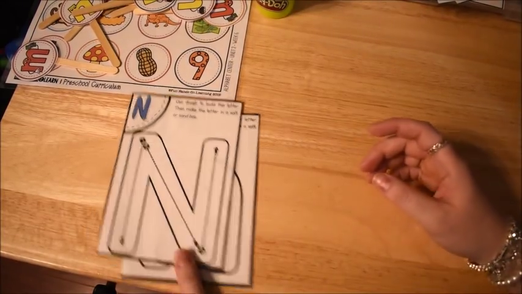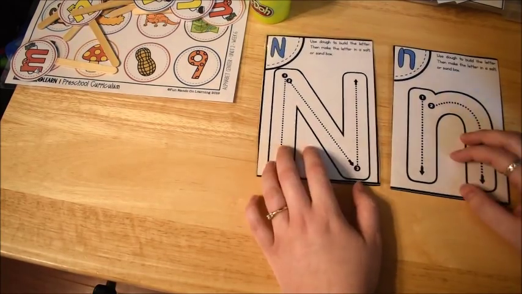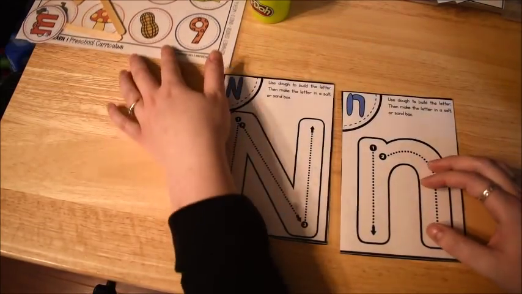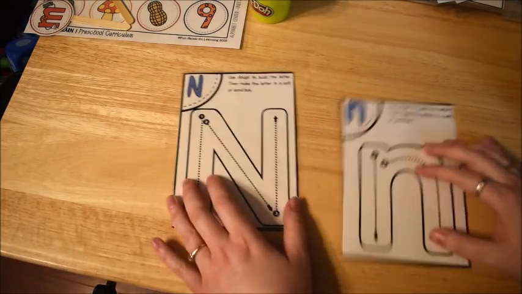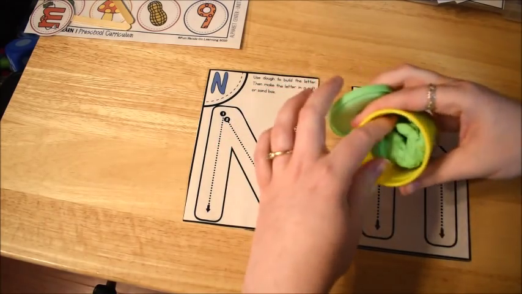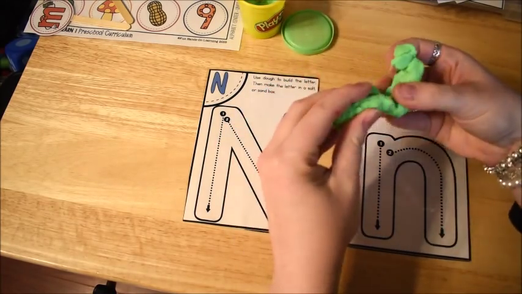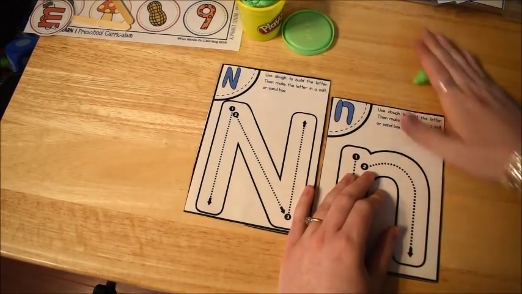Okay, another thing we have, these are the ones for N. It also includes the ones for M. Sorry, can't see that really well. These are the Play-Doh mats. And again, you're just going to use Play-Doh. They're going to roll it out into long strips. And they're going to make the letter.